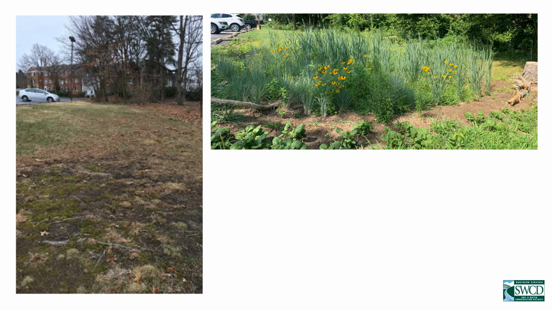So here you can see on the left that the ground is poorly covered. There's some evidence of erosion here, and clearly a lot of runoff from that parking lot above. And the solution was to plant a conservation landscape bed, here shown in the summertime as it's pretty well fully established.